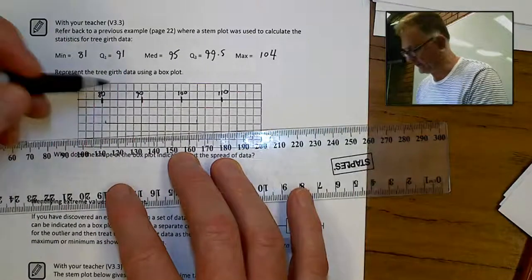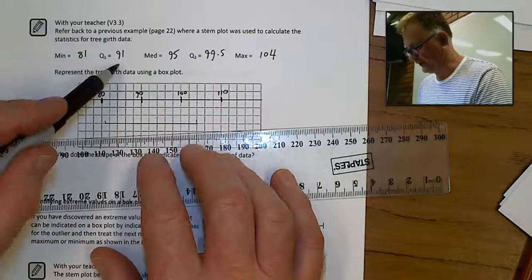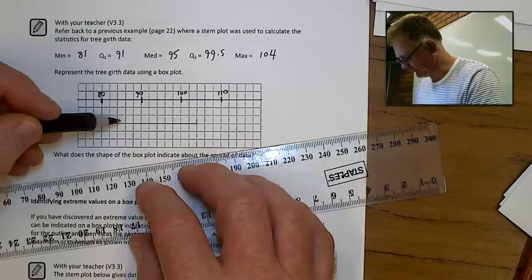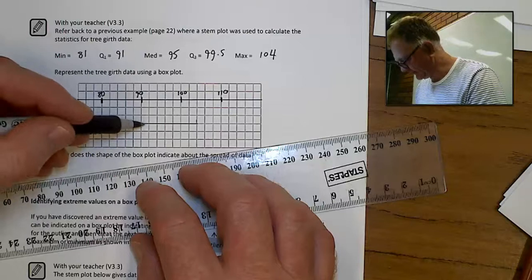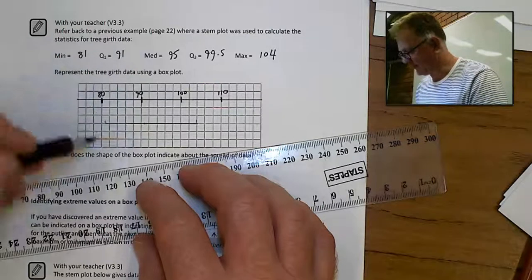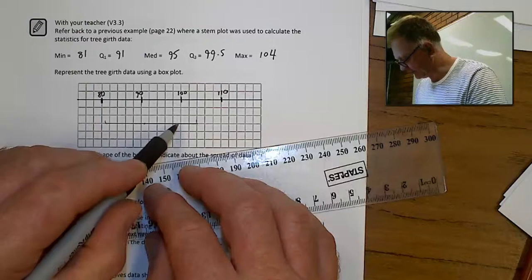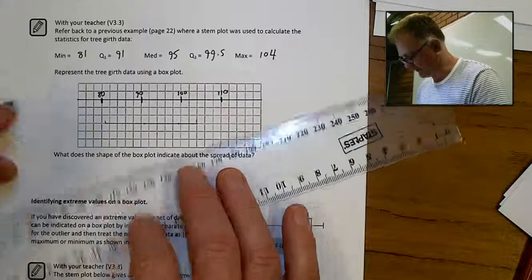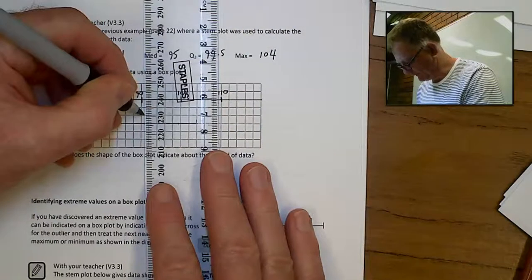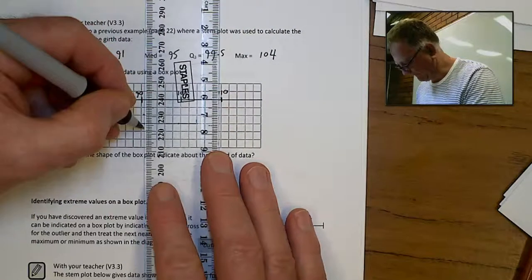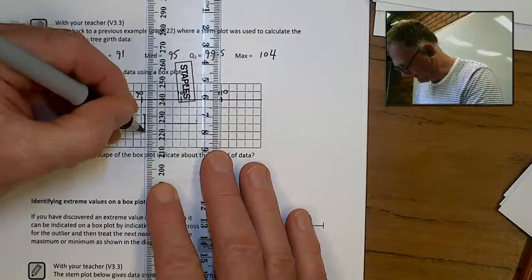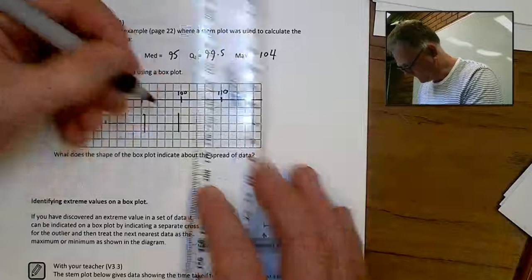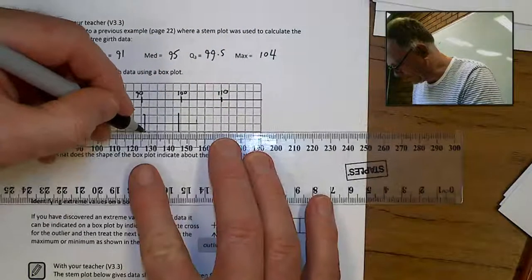And then I've got a box in the middle of the box plot which goes between the lower quartile and upper quartile. Now the lower quartile is 91, so that would be there, and up to 99.5, nearly right on 100 there. So I want to draw a box around that amount, so I'll go there. There's my box.